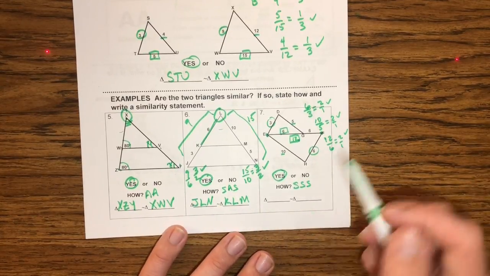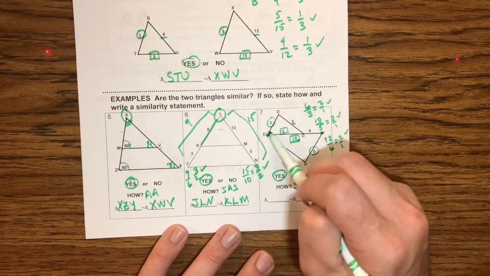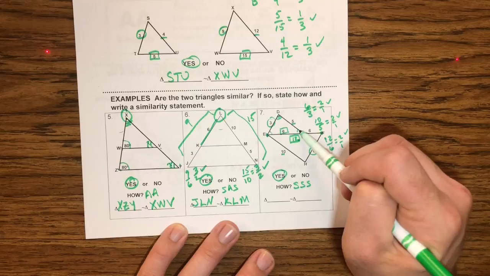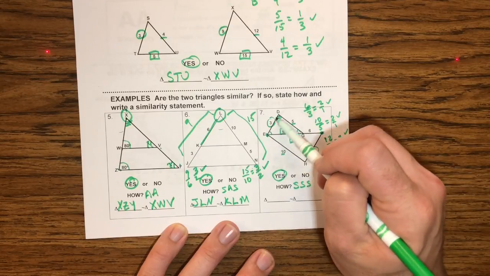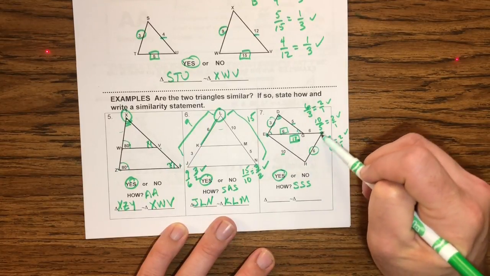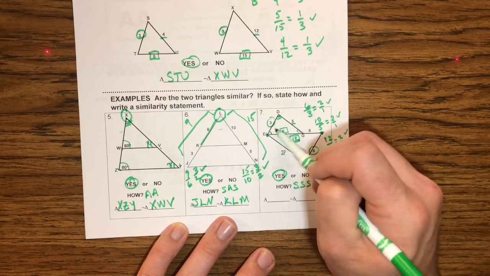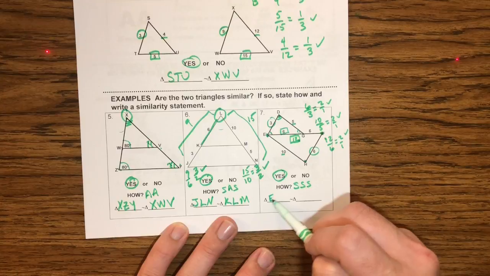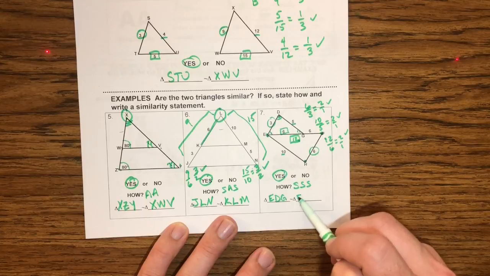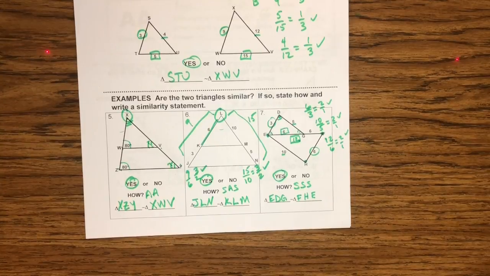Now, naming this, make sure that we do this pretty carefully, because as I look at this, E here to D to G. I went small side to the medium side to the third side. So small sides here, F, E, H, E. So as I do this, EDG, the corresponding angles here would be FHE. Got to be very careful on how I name those.